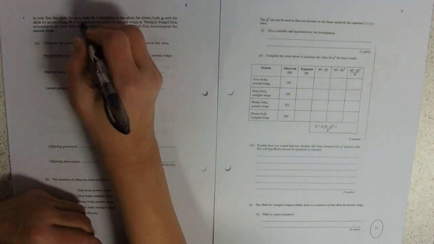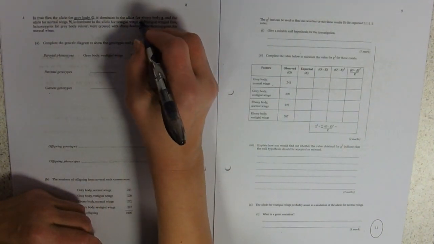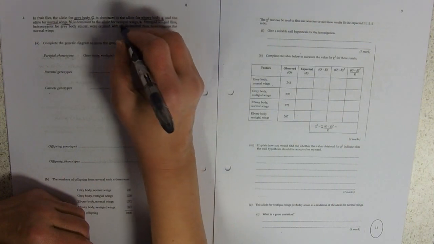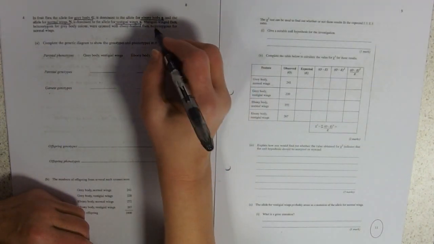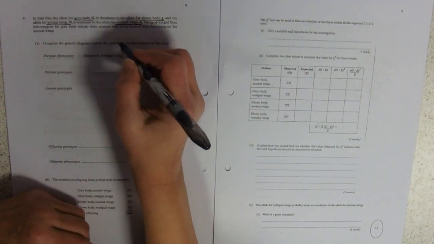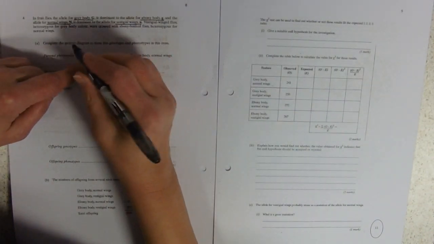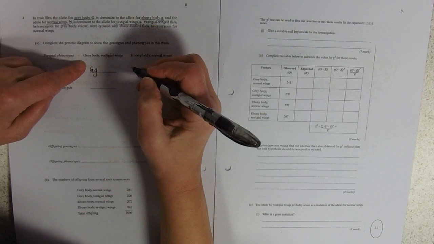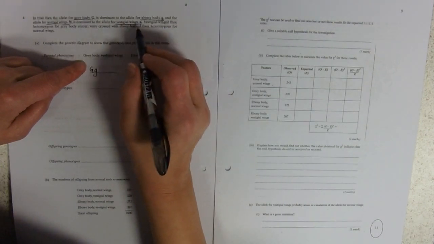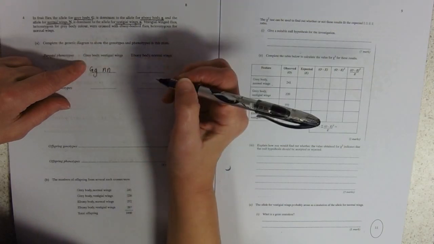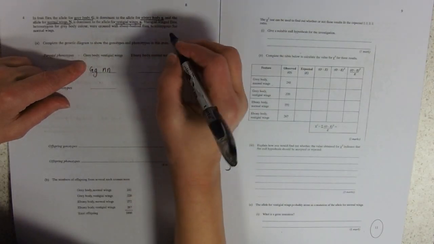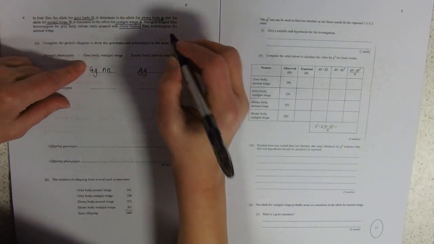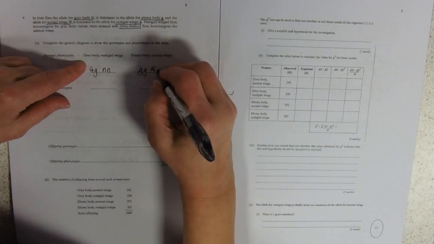In fruit flies, the allele for grey body, big G, is dominant to the allele for ebony body, little g. And the allele for normal wings, big N, is dominant to the allele for vestigial wings, little n. Vestigial winged flies heterozygous for grey body. So we've got grey body, vestigial wings, and they're heterozygous. Grey body, big G, little g. Vestigial wing flies, little n, can't be anything else. They're crossed with ebony bodied flies, so ebony body, little g, heterozygous for normal wings, big N, little n.